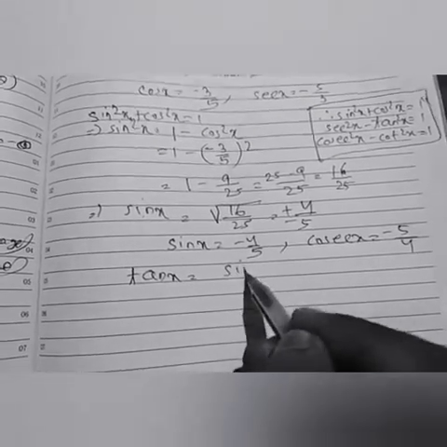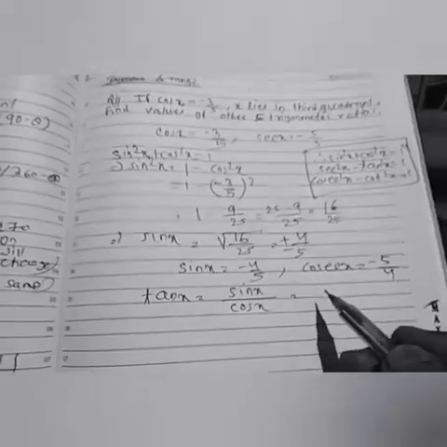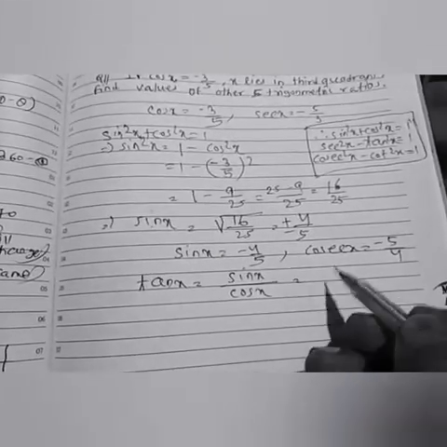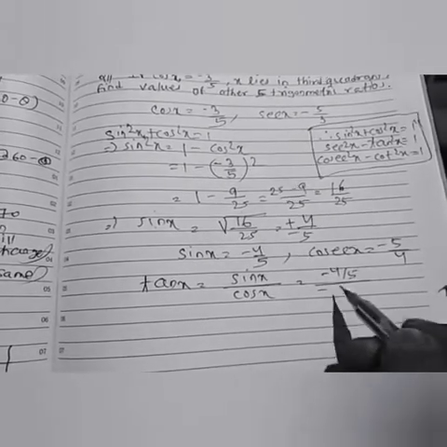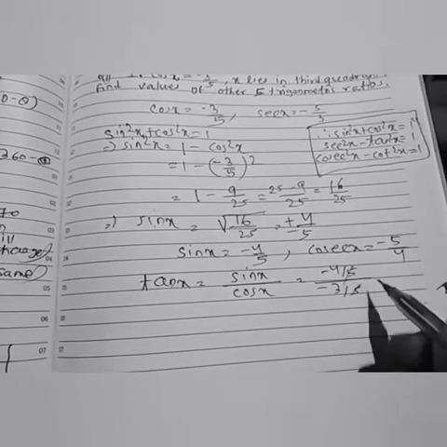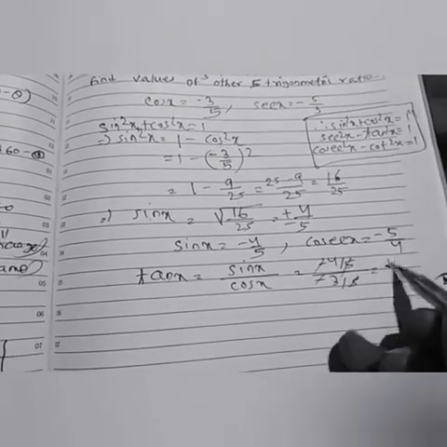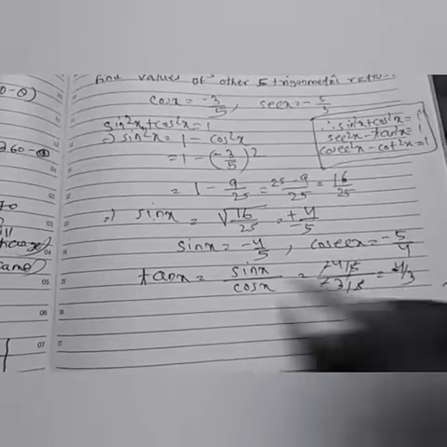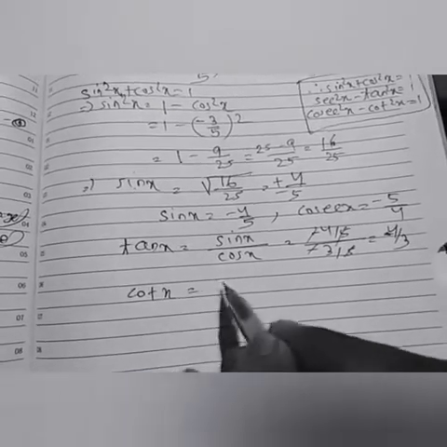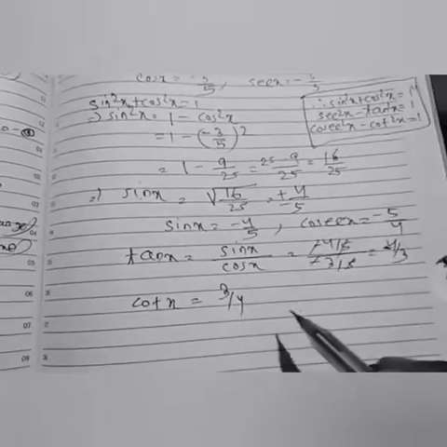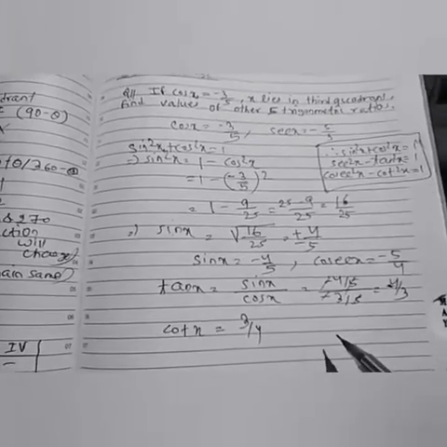Then tan x equals sin x by cos x. The sin x value is minus 4/5 divided by cos x, which is minus 3/5. So the 5s cancel, and minus minus is also cancelled, giving 4/3. Look, this is positive, and cot x is the reciprocal of tan x, that is 3/4. This type of question you can face in the exercise.